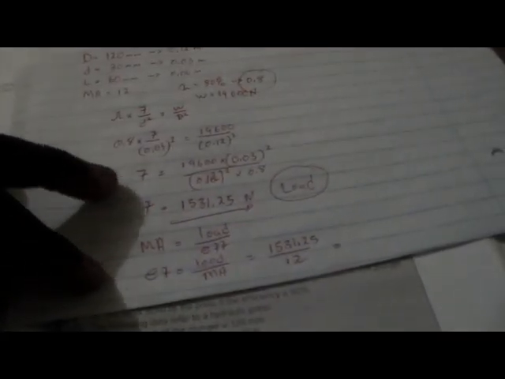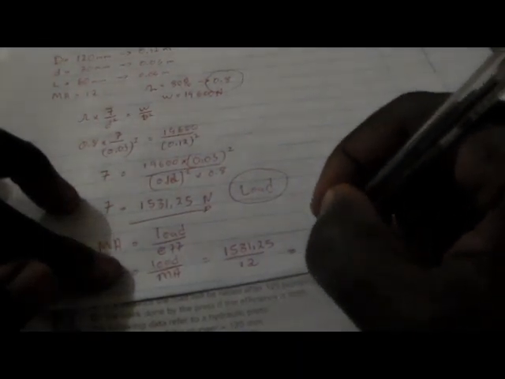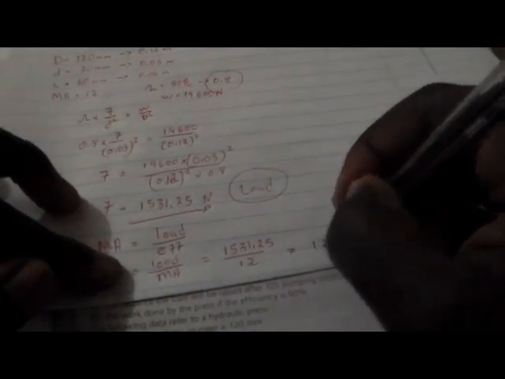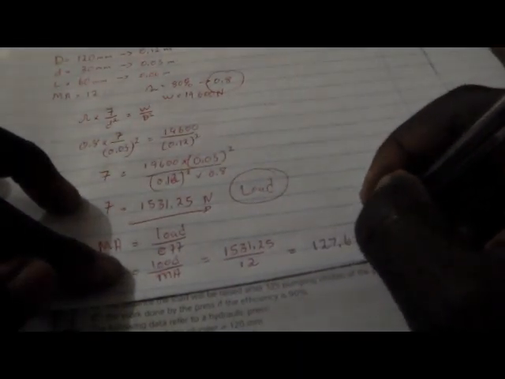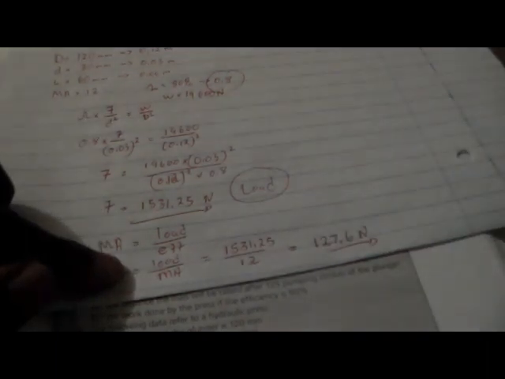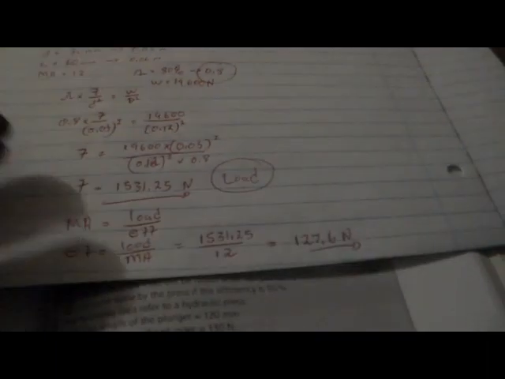So our load is 1,531.25, divided by our mechanical advantage, which is 12. Then divide by 12, we get our answer of the force, 127.60 Newton. This is our force or our effort.